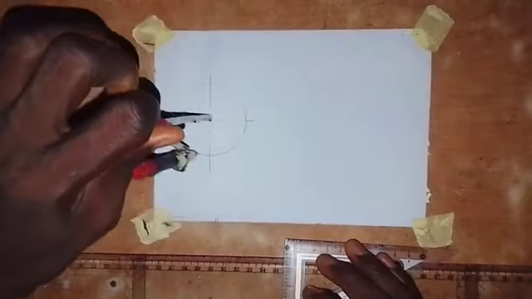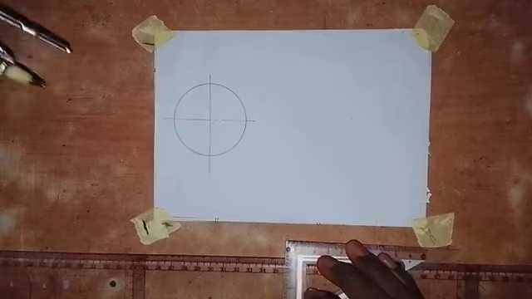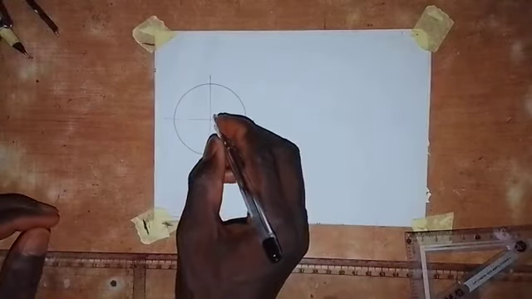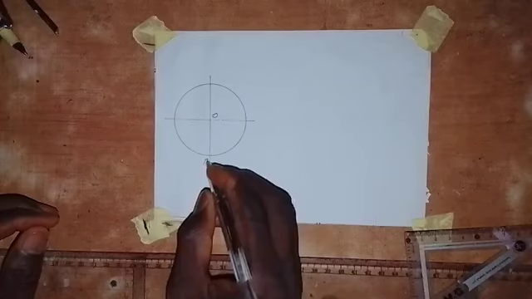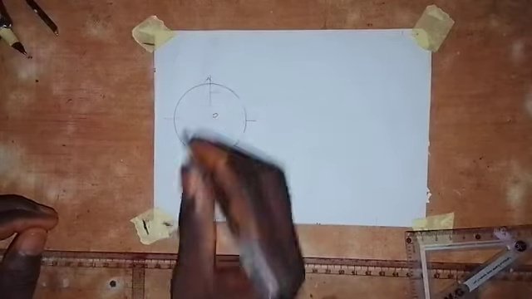All right, so this is the circle as we have it here. I'm going to label this point. This point, I'm going to call point O here, and I will call this point B, while this point, I will call point A.